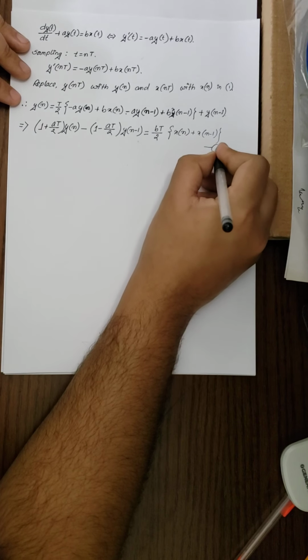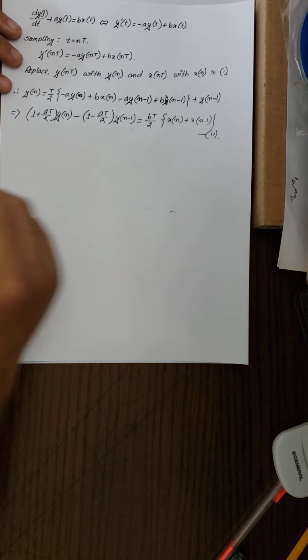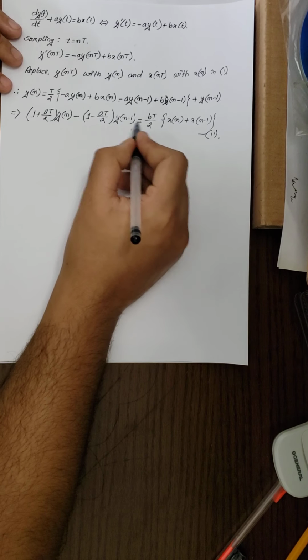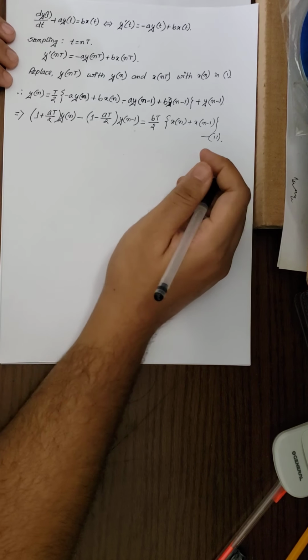Let us give this equation 2. Just simply factoring out the coefficients.